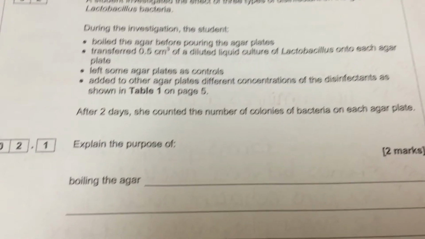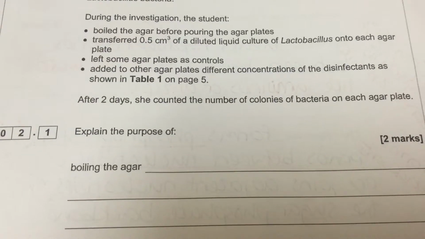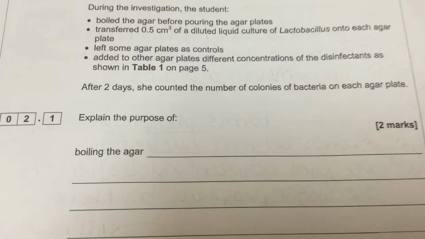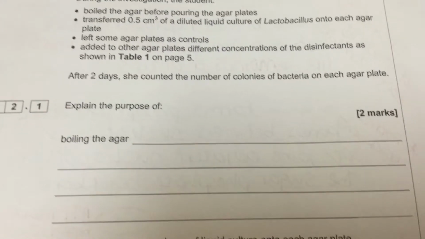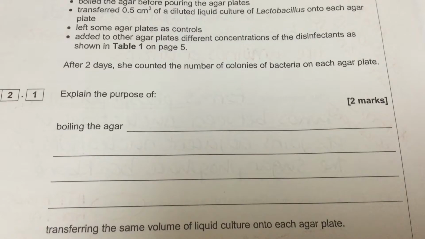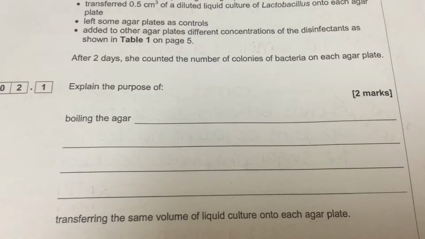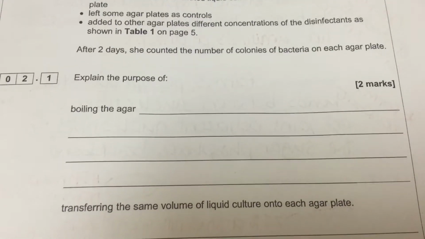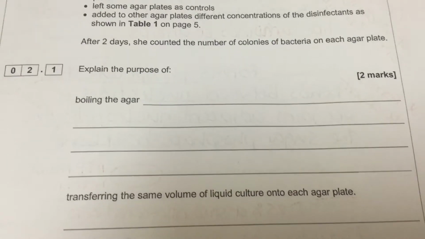bacteria. During the investigation, the student boiled the agar before pouring the agar plates, transferred 0.5 cubic centimetres of a diluted liquid culture of the lactobacillus onto each agar plate, left some agar plates as controls, added to the other agar plates different concentrations of the disinfectants as shown in table 1 on page 5. After 2 days, she counted the number of colonies of bacteria on each agar plate. So fairly simple so far.